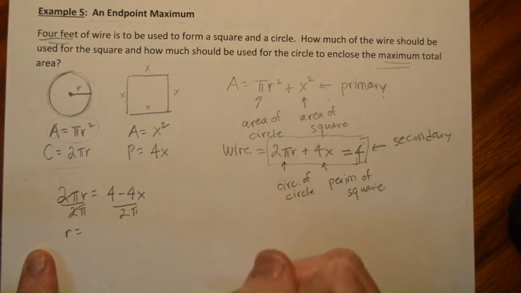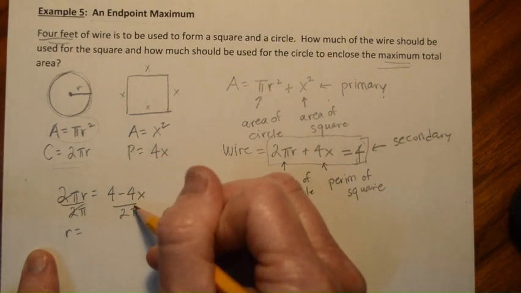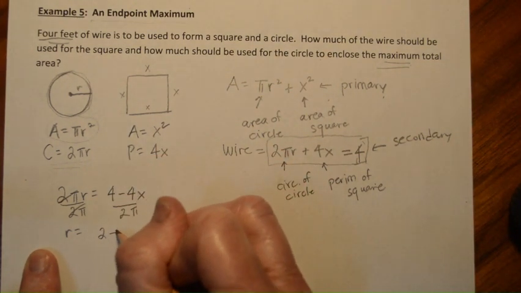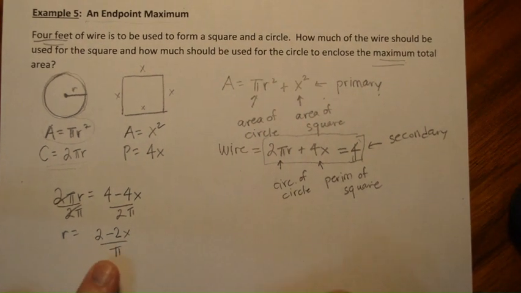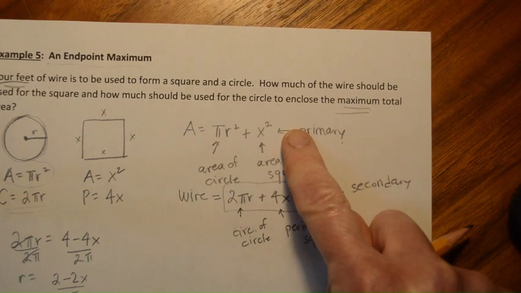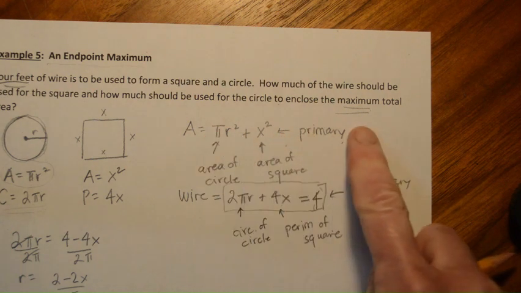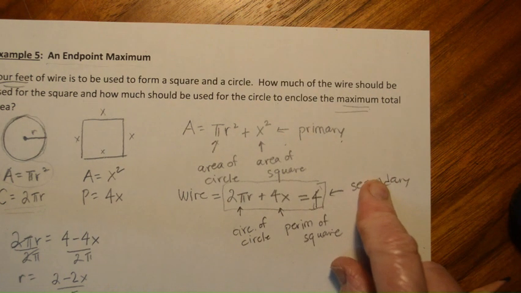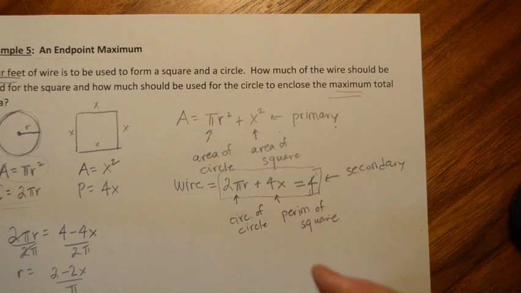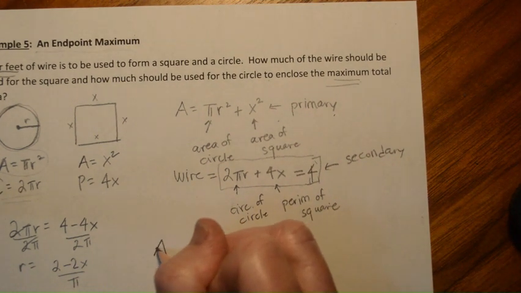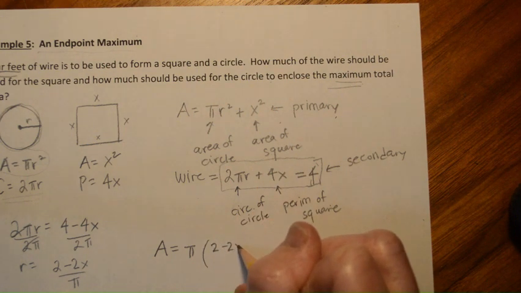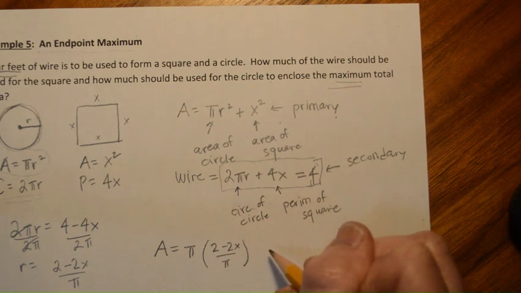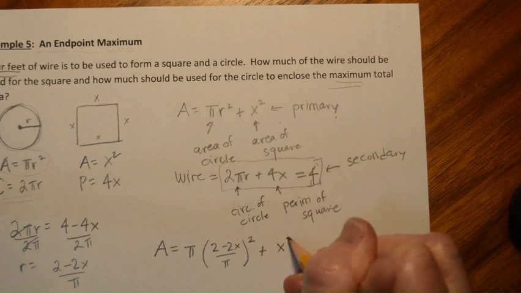All right, so we end up with r equals, let me also cancel this 2 that they have as a common factor. So it's going to be 2 minus 2x over pi is what we're going to then substitute back into our primary. And so we end up with something that's just in terms of x. All right, so when we do that, we end up with A equals pi, and in place of r squared, we're going to fill in (2 minus 2x over pi) squared plus x squared.